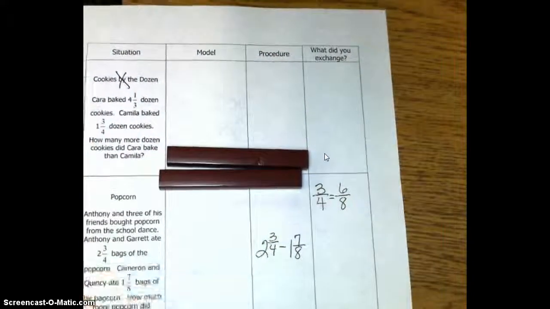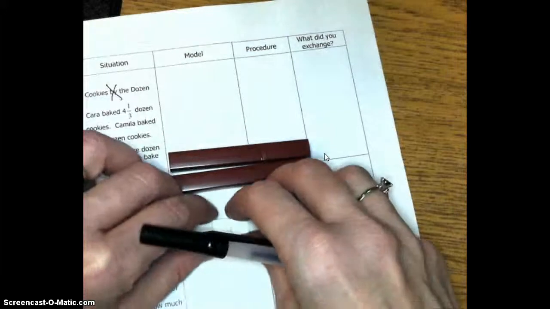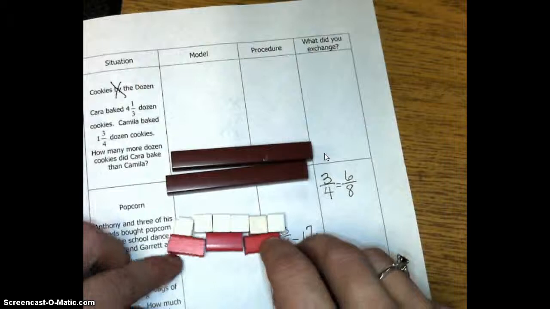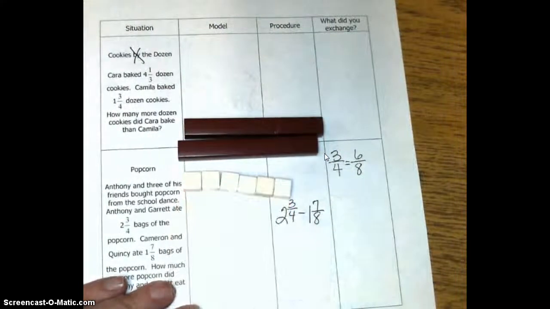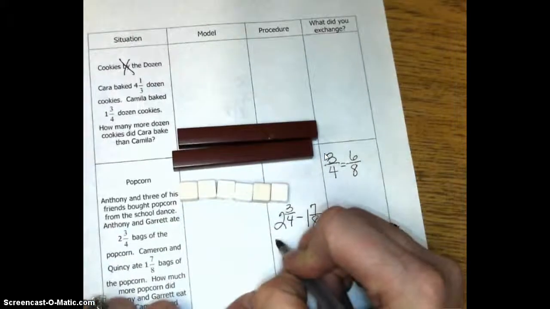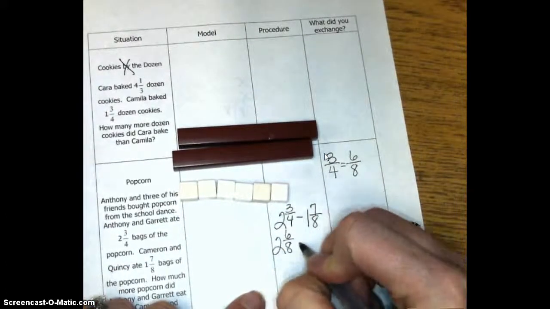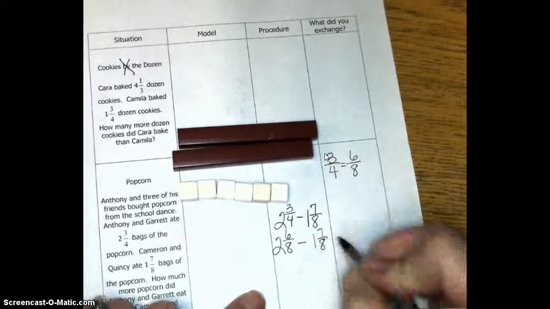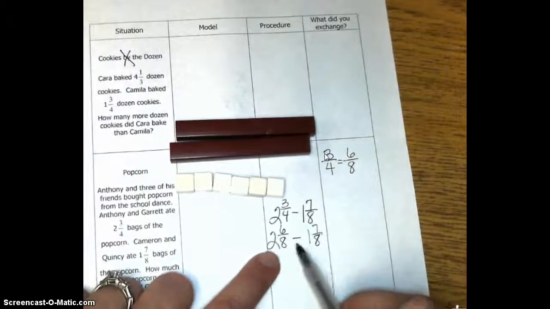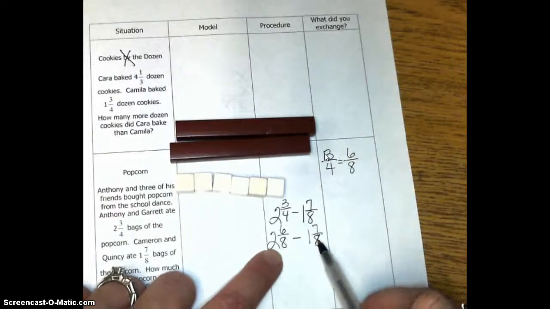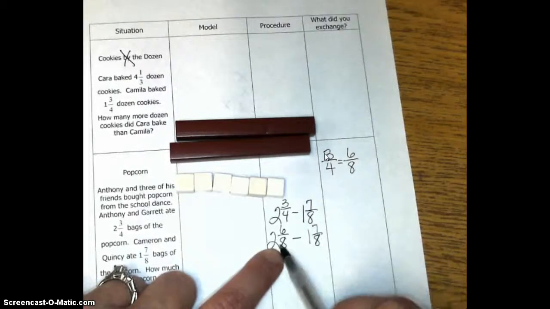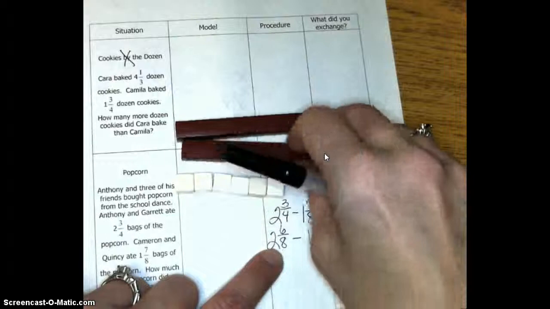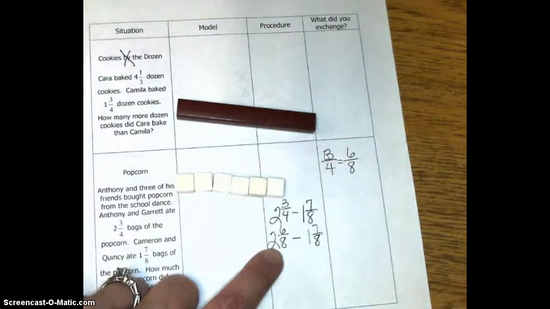What does that look like? It looks like this. I need to trade out, here, I'll show you, my 3/4. I traded it out for 2 whites each, and that's my 6/8. So that was my trade. What do I have to do? Every time I make a trade, I need to rewrite the problem. It's getting a little bit easier. Let's see. It looks like I'm getting ready to start to take it away. Here's the problem. I need to take away 7/8, and I only have 6/8 to do that, right? So what am I going to have to do? I'm going to have to trade out, right?